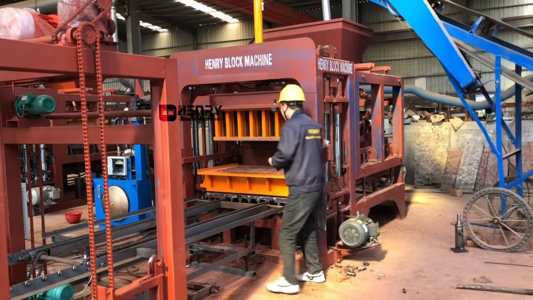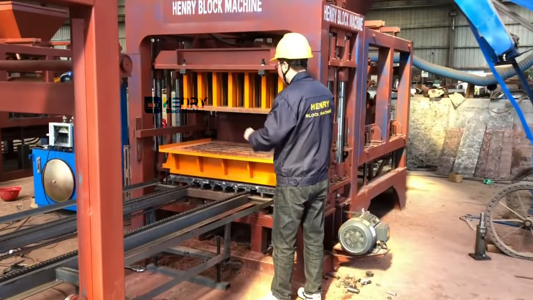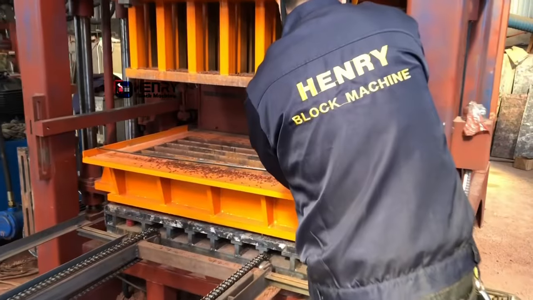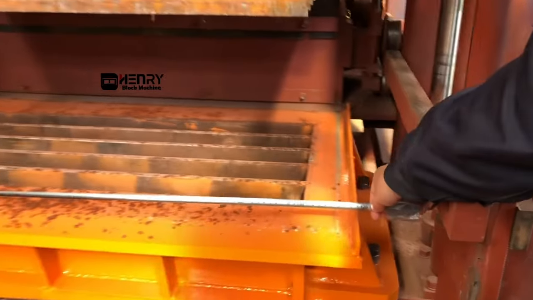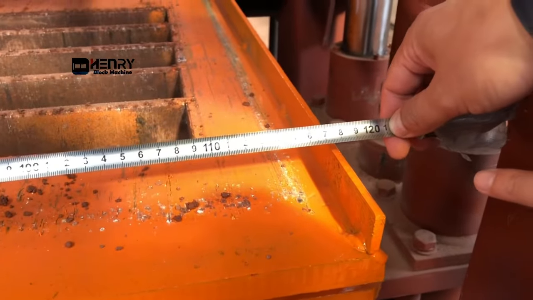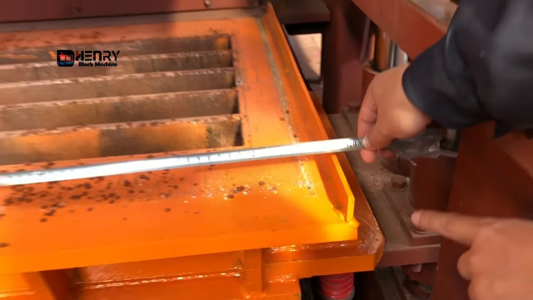So you can see the mold area is so long, right? So I will measure it. The mold area is almost 1,200 millimeter. It's so long, yeah.